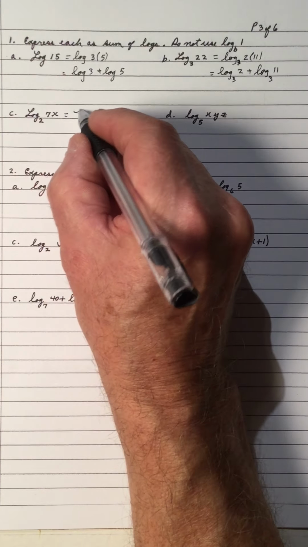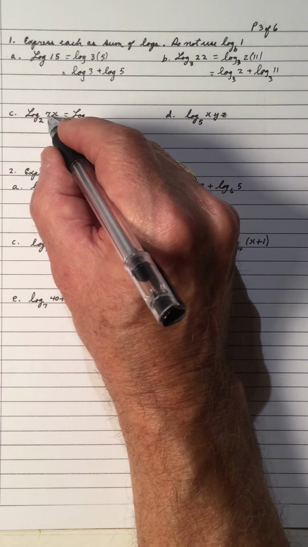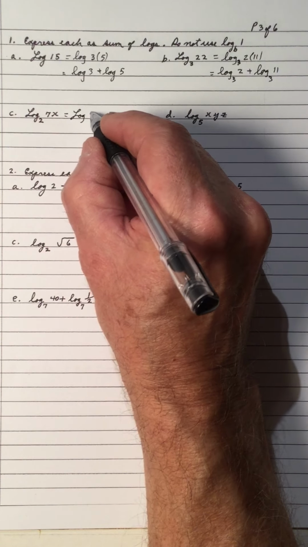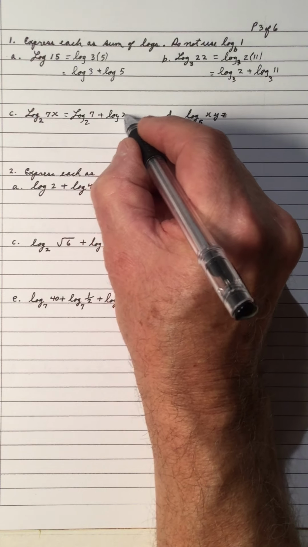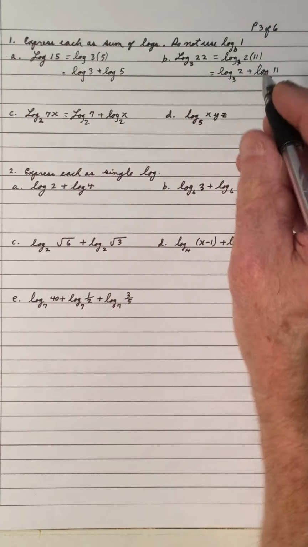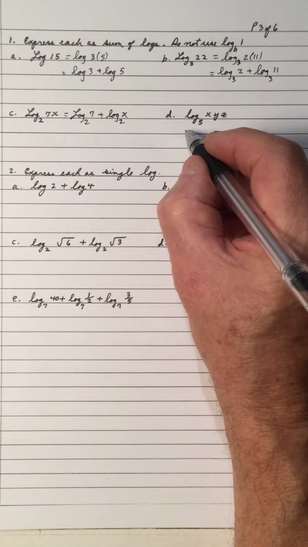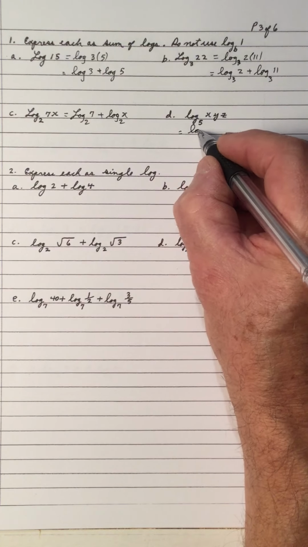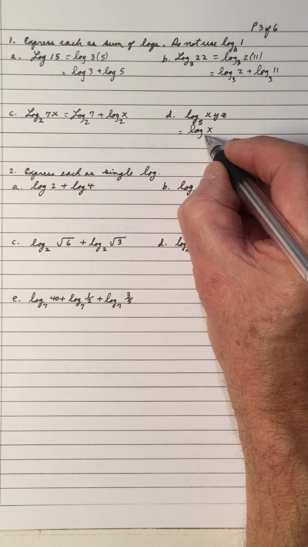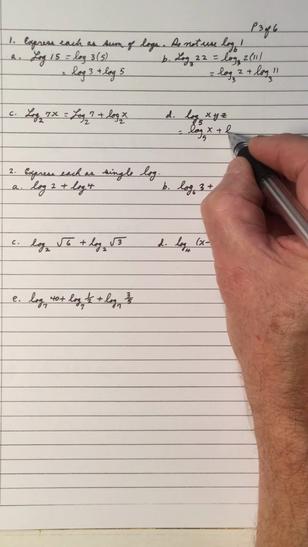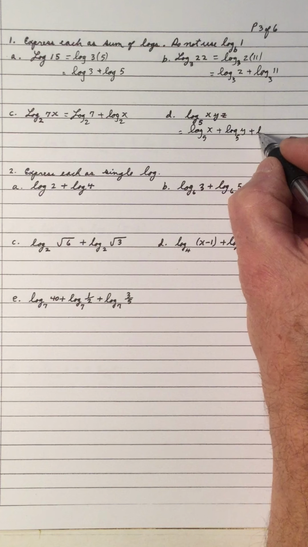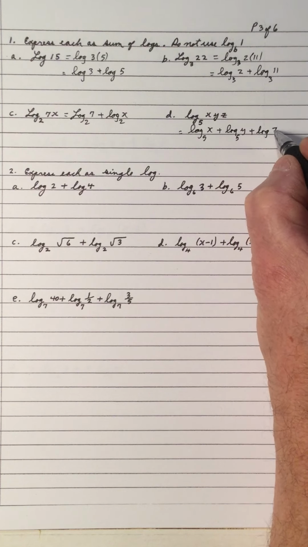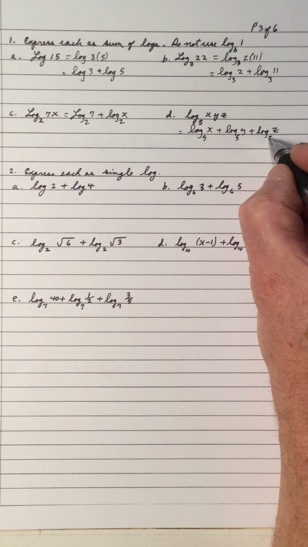And this one, that's 7 times x, so that's the log of 7 base 2 plus the log of x base 2. Notice we have 3 here. So this is the log of x base 5 plus the log of y base 5 plus the log of z base 5.